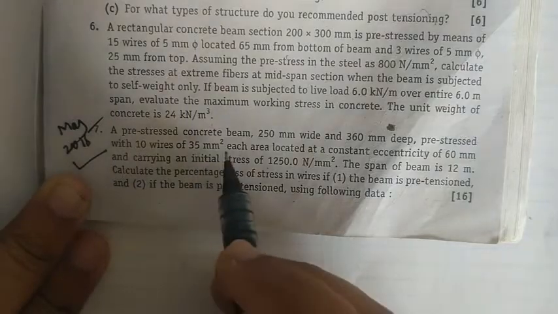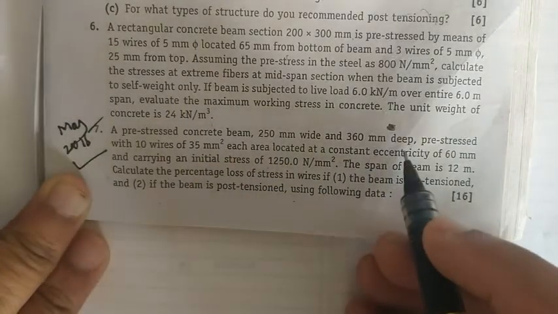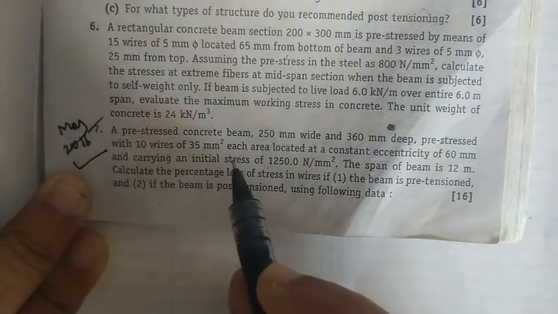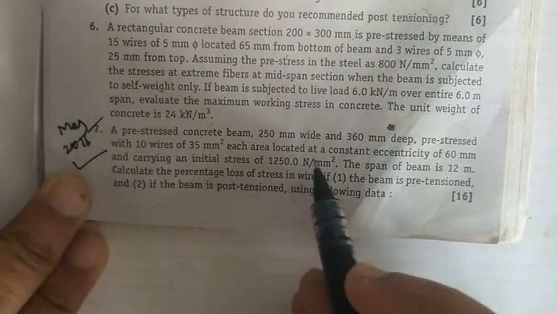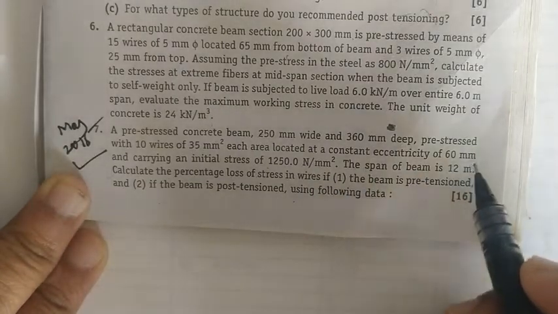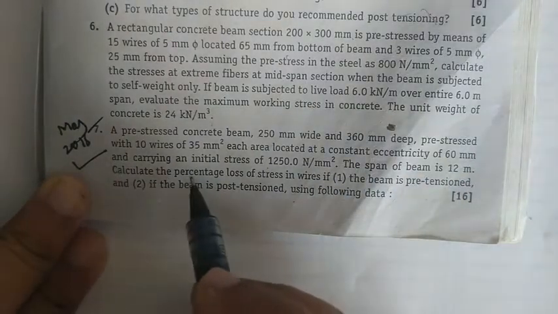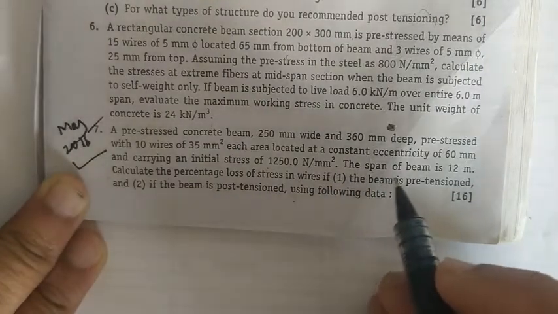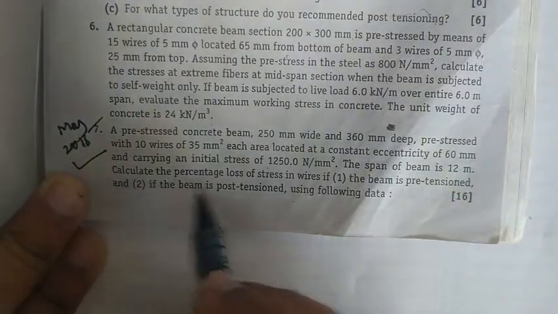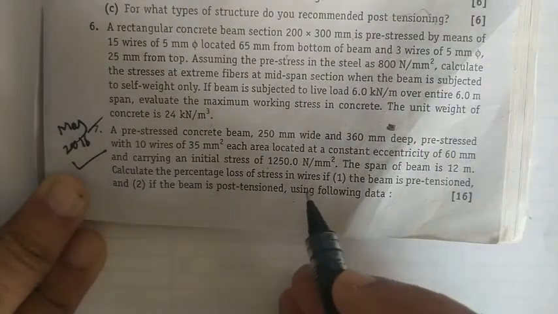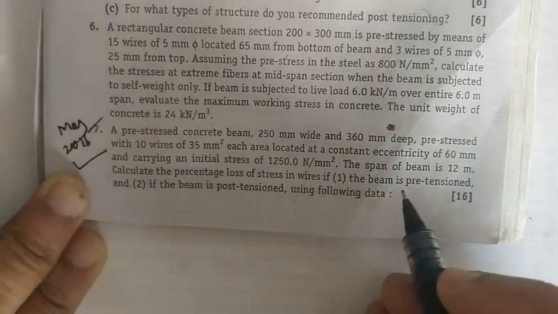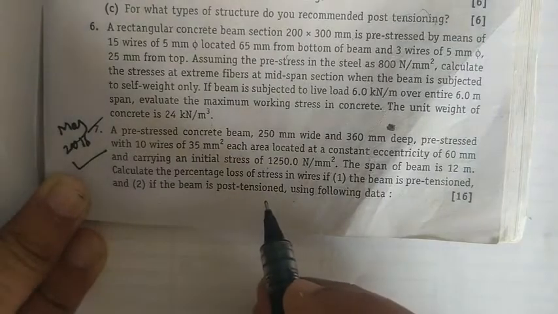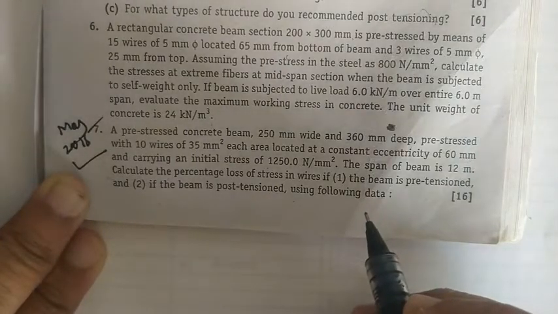A pre-stressed concrete beam 250 mm wide and 360 mm deep, pre-stressed with 10 wires of 35 mm square each area, located at a constant eccentricity of 60 mm and carrying an initial pre-stress of 1250 Newton per mm square. The span of beam is 12 meter. Calculate the percentage loss of stress in wires if the beam is pre-tensioned, and second, if the beam is post-tensioned, using the following data.